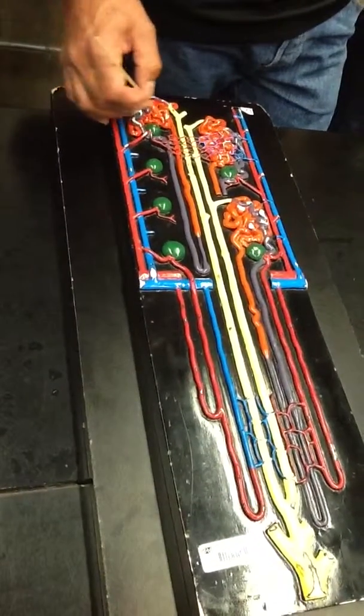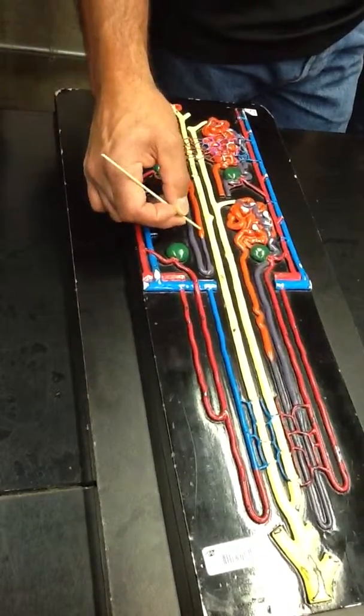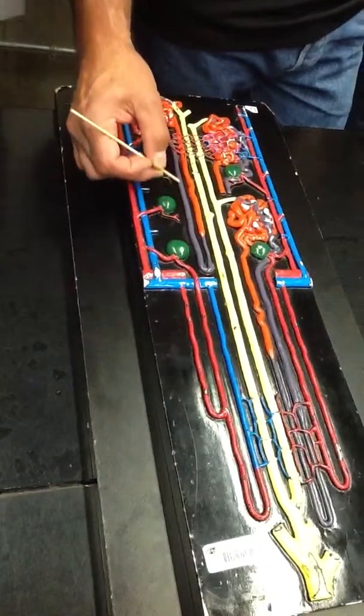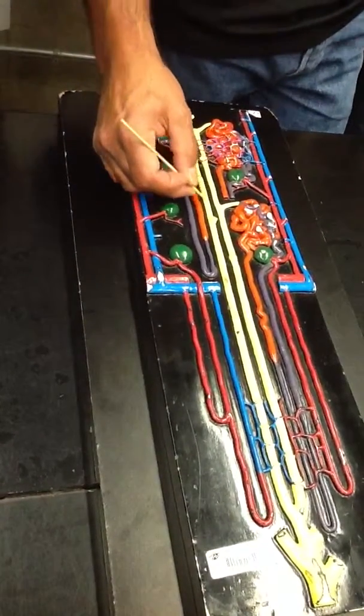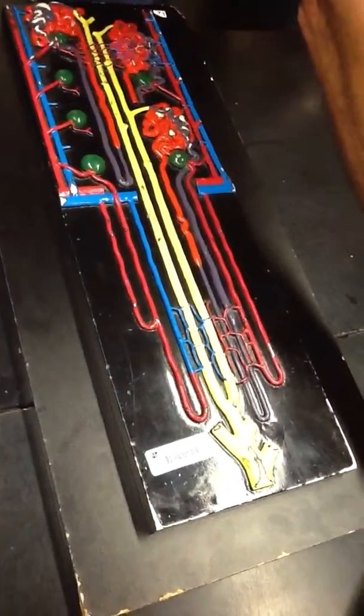From the proximal convoluted tubule, you go through the descending limb, the thin limb, the loop of Henle, the ascending limb, the distal convoluted tubule, the collecting ducts, the papillary ducts, which drain into the minor calyx, major calyx, renal pelvis.